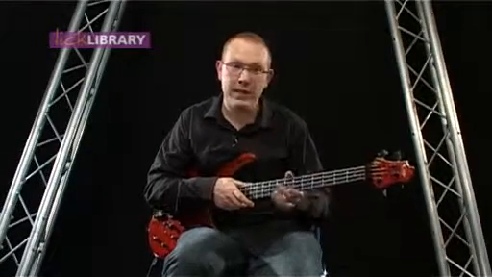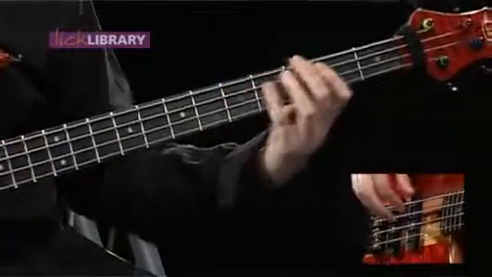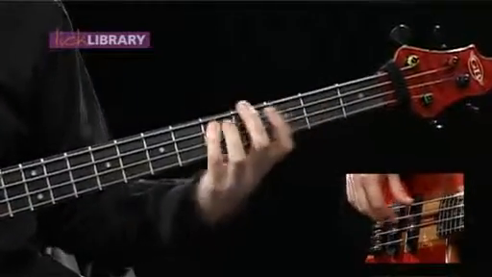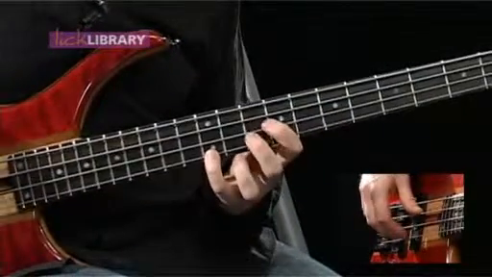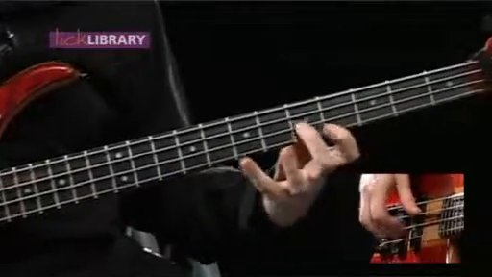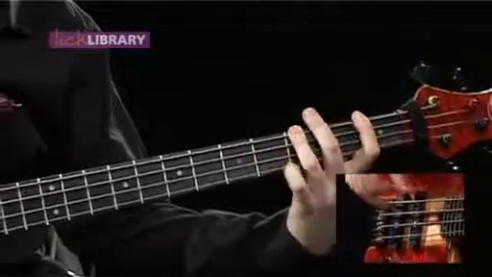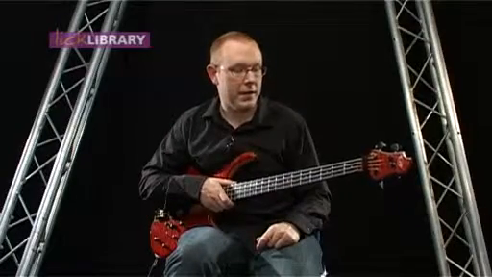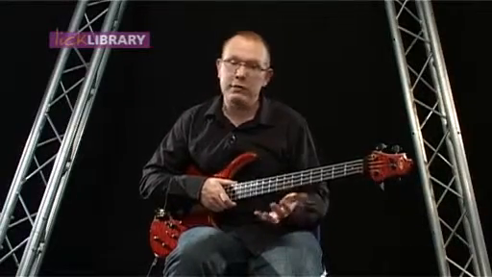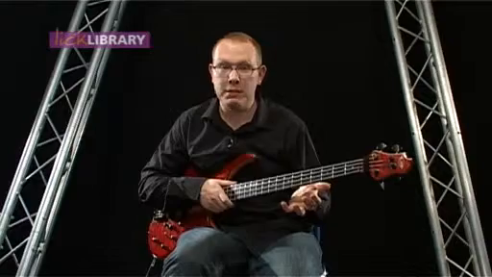Okay, so let's take, for example, G Mixolydian. I'm just going to think of this as G major but with a flattened seventh. Let's play this over 2 octaves. Okay, so that's another way that you can look at the Mixolydian mode. So what you could do now is to go back through your major scales, flatten all the sevenths as you play through them, and just think of them as Mixolydian modes.